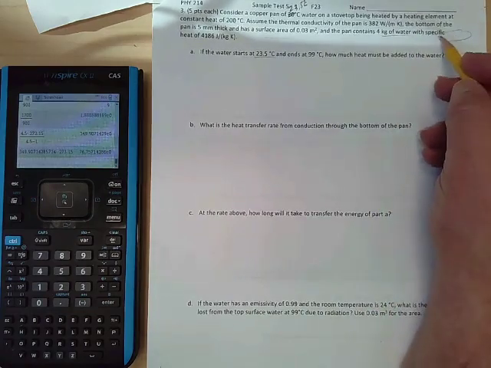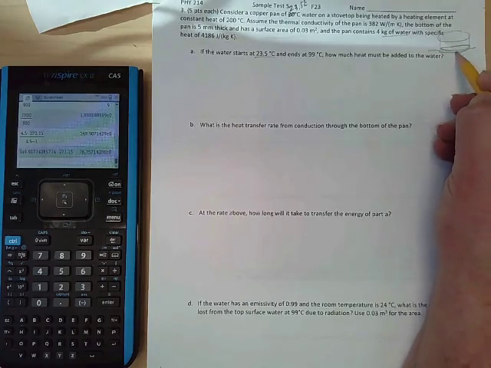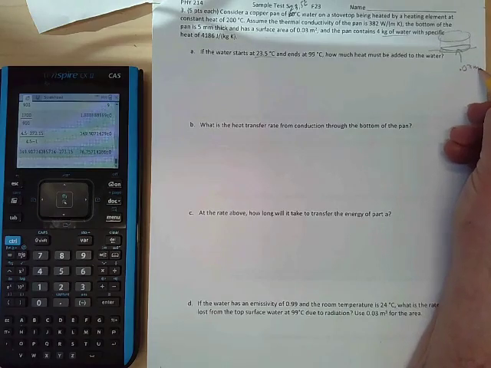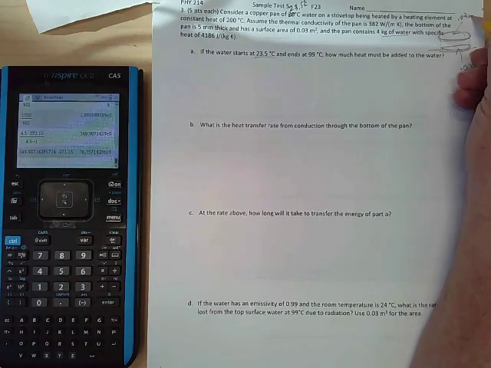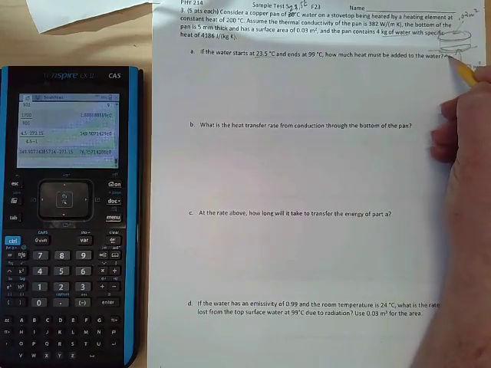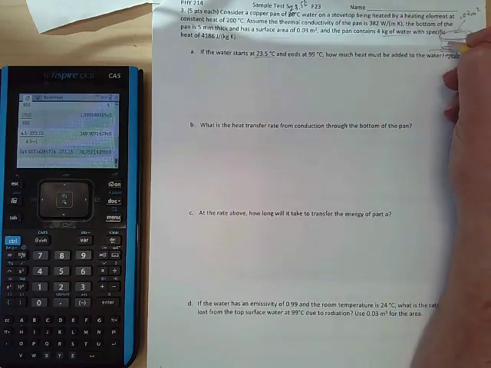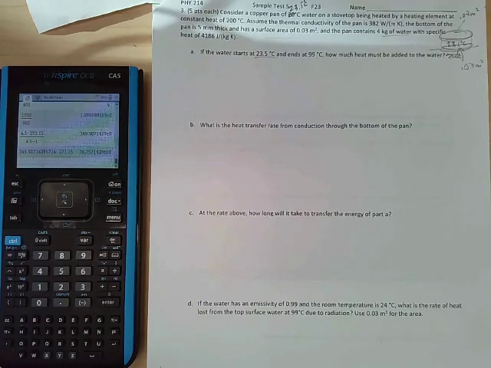So we've got a pot of some sort, and we've got a surface area here that is 0.03 square meters, and we're going to assume that's the same as the top also, 0.03 square meters. We've got 200 Celsius down here, but inside we're going to start off with 23.5 degrees Celsius. And the pan has a certain thickness at the bottom.